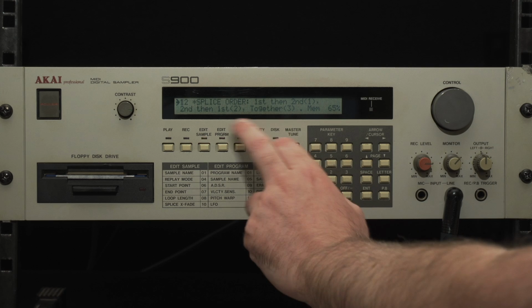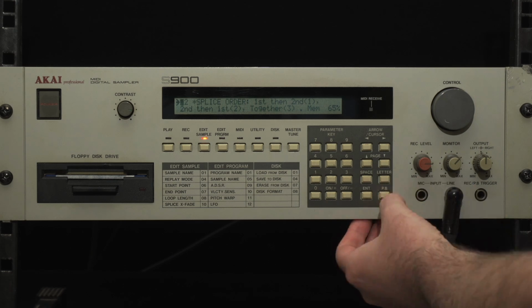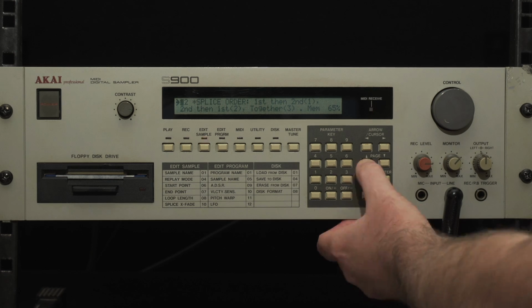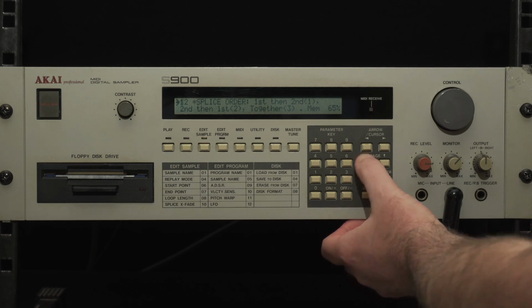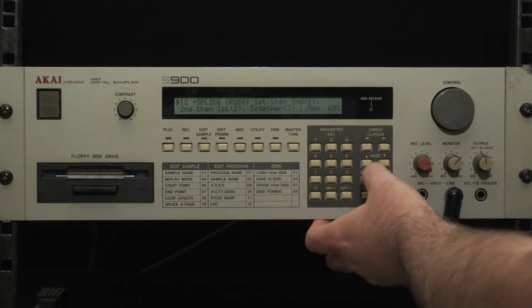We have a few different options here. We've got the first and then second splice order option at number 1. And this is letting you know that the first sample, or the currently selected sample, which is this, will have the second sample we nominated on page 10, which is the ARPL, spliced onto the back of this.